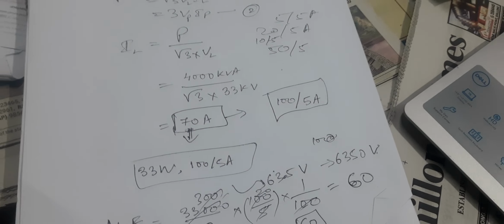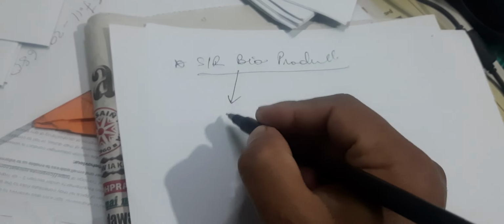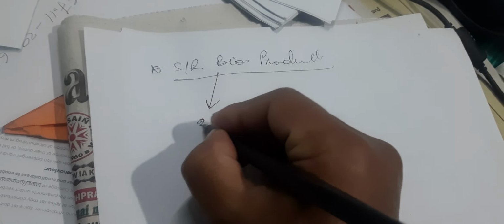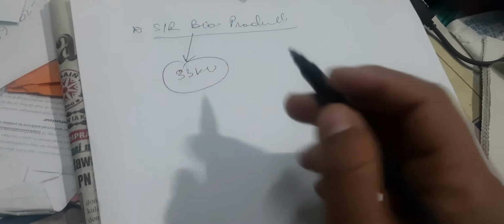Suppose this consumer is SR bio a product something, I forgot the name. And this is also a consumer which has been given supply, he takes power at 33 kV system voltage. I'm talking about the 33 kV, that is line to line voltage. Every time we talk about 33 or 11 kV, it shall be line to line. By default it is line to line.